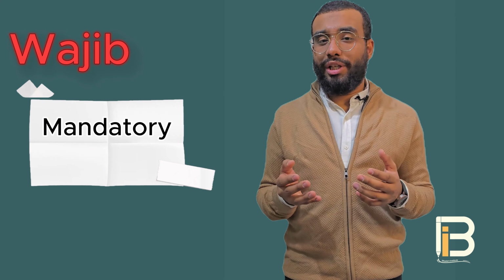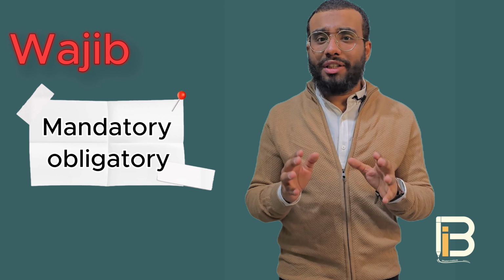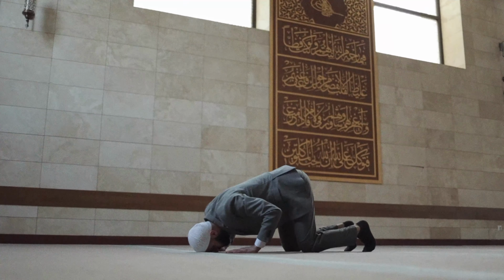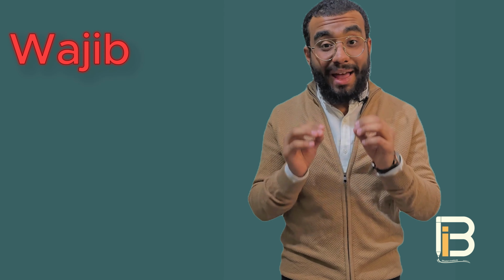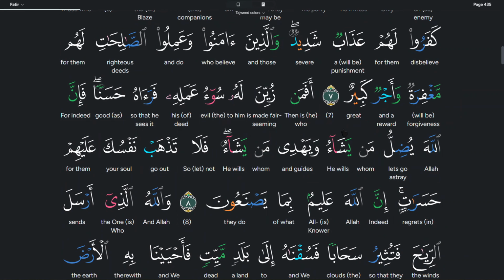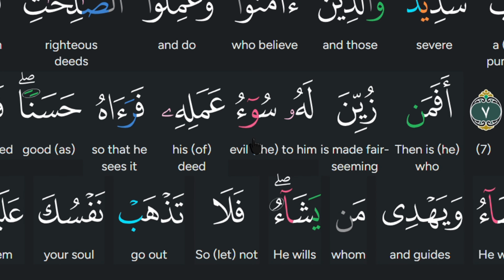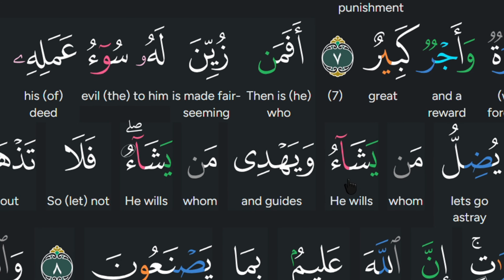Wajib. This is an Arabic word that means mandatory or obligatory. Just like how prayer is wajib, how fasting Ramadan is wajib, this mad is also wajib. This rule of Tajweed is mandatory to follow when reading Quran correctly. So it's not optional, you must apply it.